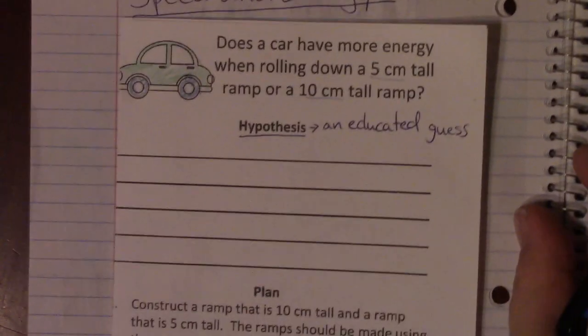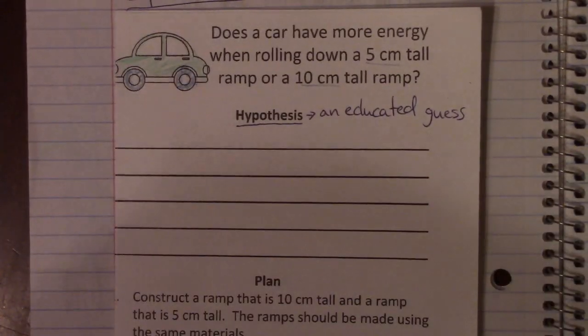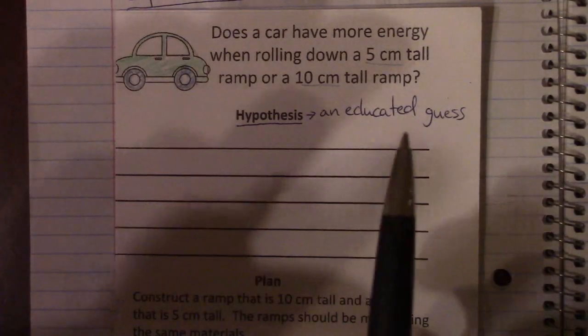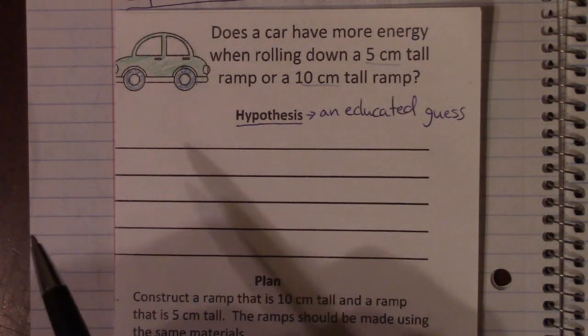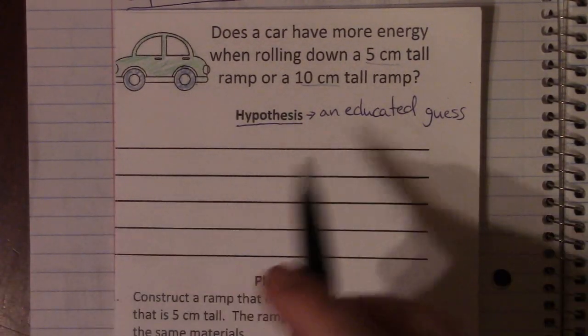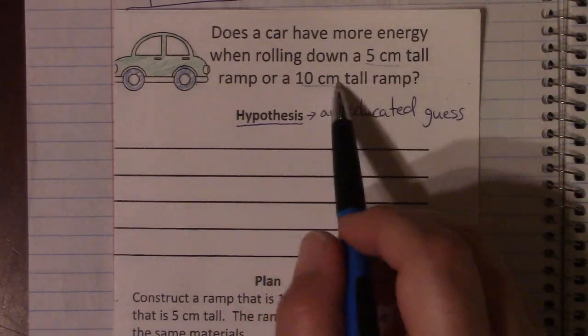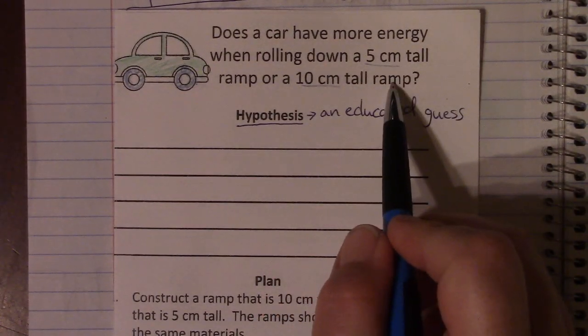It seems like when you're higher up off the ground, you have more potential energy, and there's more gravitational force that's pulling you down, which means you're going to go faster. So it seems like you're going to have more energy at a higher ramp. So that's going to be my guess.